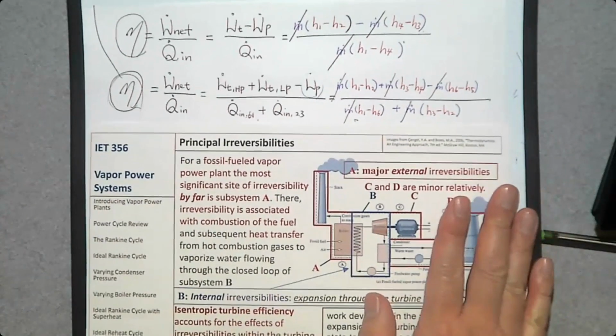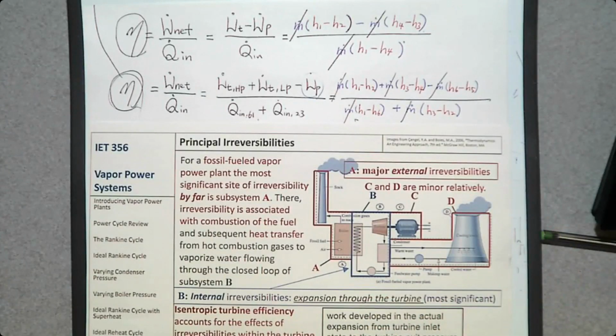So these are how we design the ideal Rankine cycle. However, the actual Rankine cycle may not have this much thermal efficiency. Because of what? Here we assume that everything is ideal. Constant pressure boiler, constant pressure condenser, which are ideal.